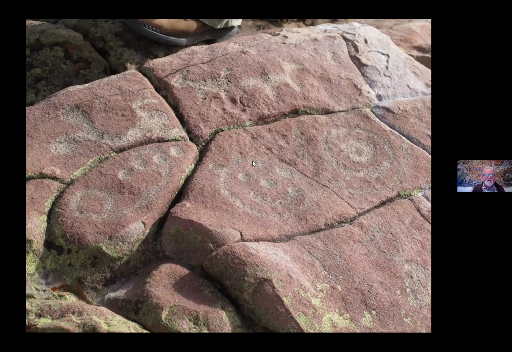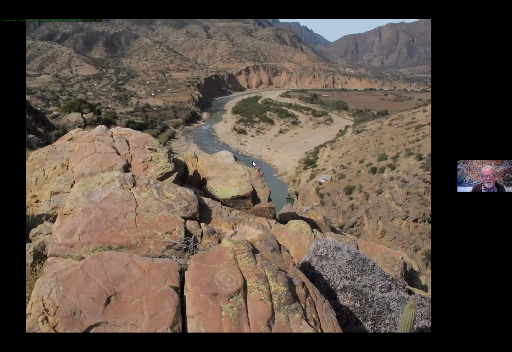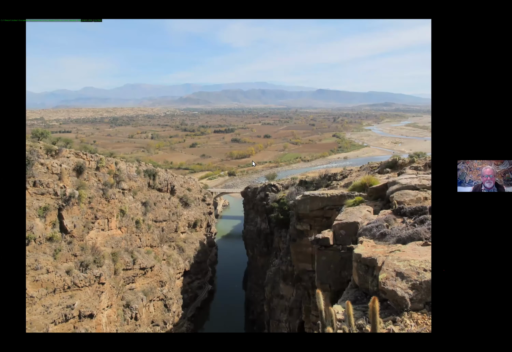This is a very interesting rock that we saw. I just threw this in here because it looks like people recognized a creature originally in this rock, and then they modified it to make the resemblance even stronger. Really a beautiful, spectacular place. That's amazing.